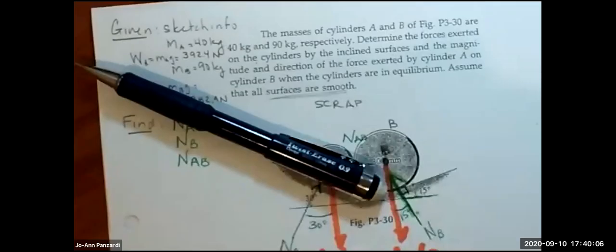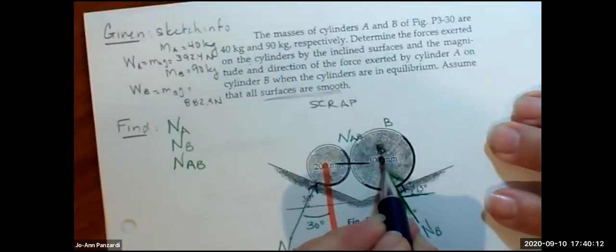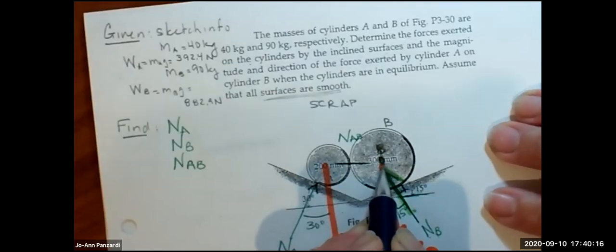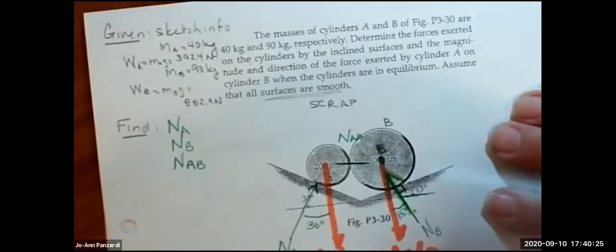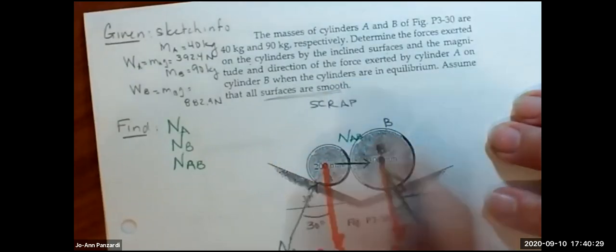Compression. Tension is drawn away, compression is drawn towards. So if I look at body B, right now body A is leaning on body B, right? Is it causing compression or tension? Compression. So NAB would be drawn to the right on B.